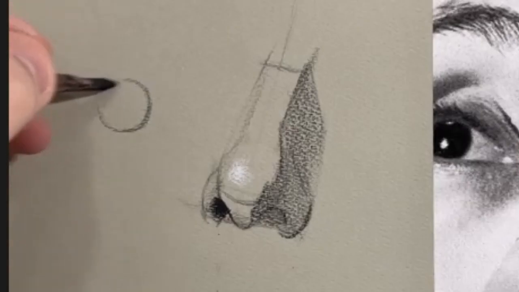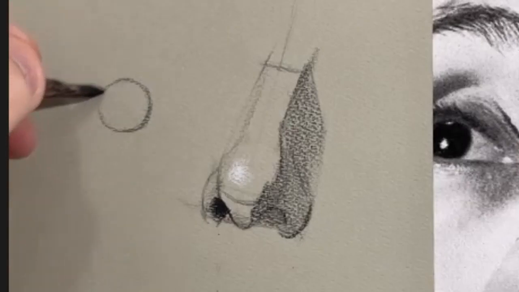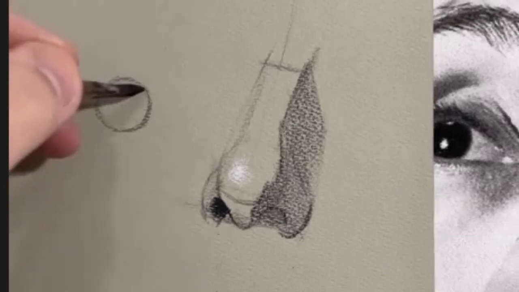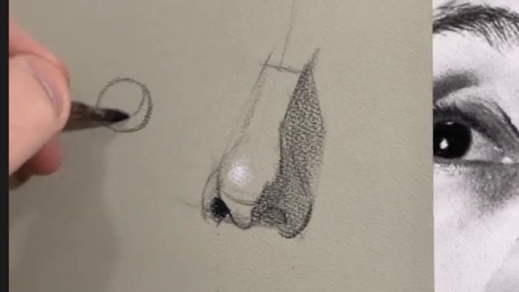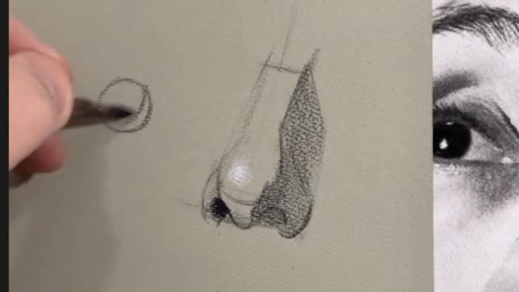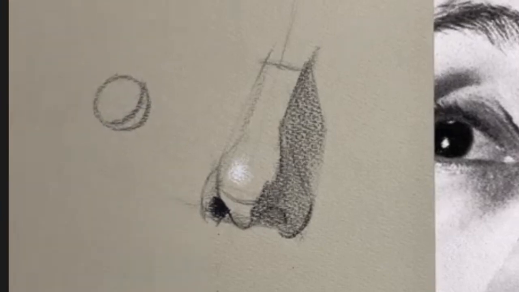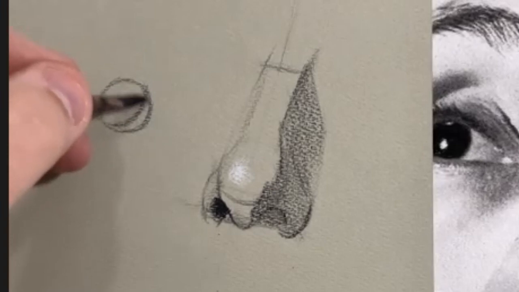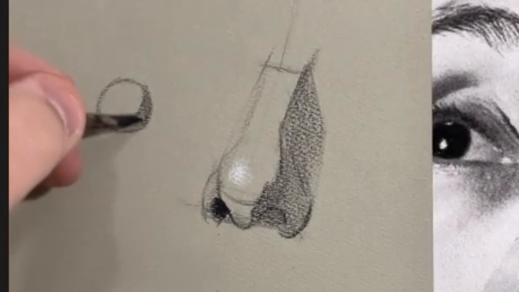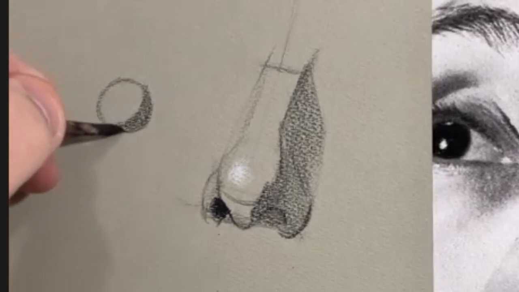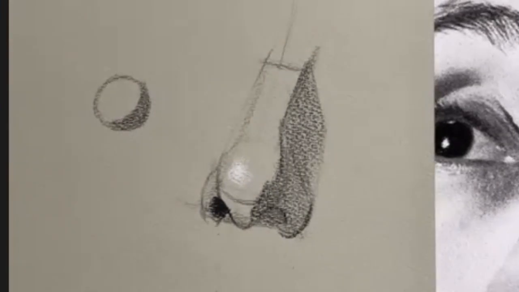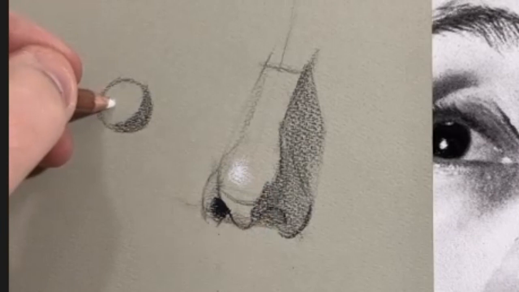Forms of the face, when we start shading it, I'm always going back to basic form, like what my form is. So the simplest possible way of indicating that form, you know, I think of that center portion of the nose as being a ball shape, something like so.